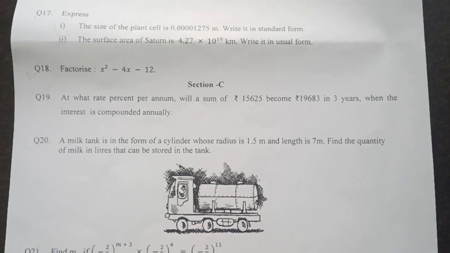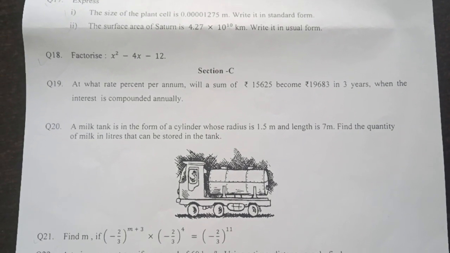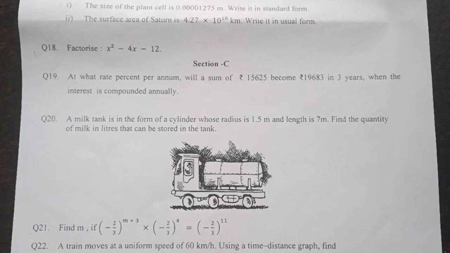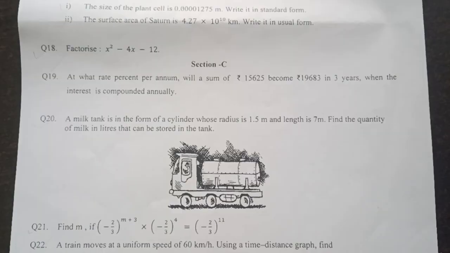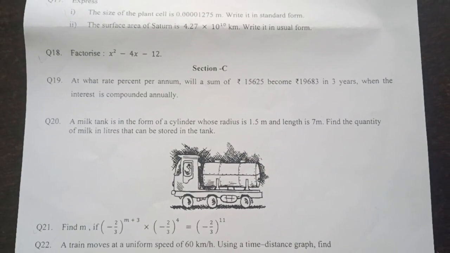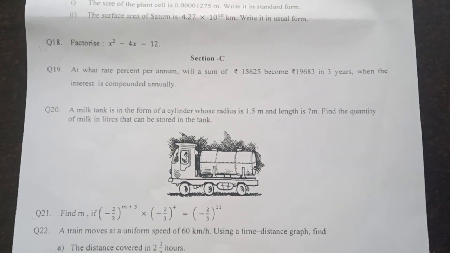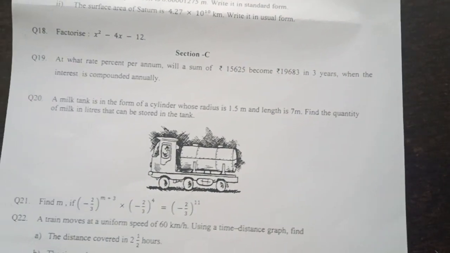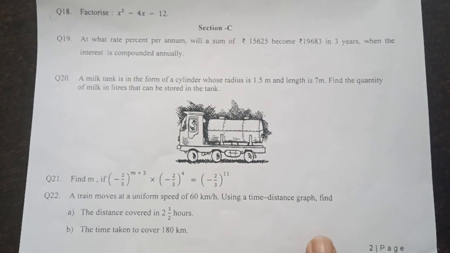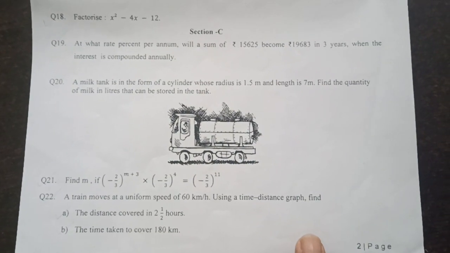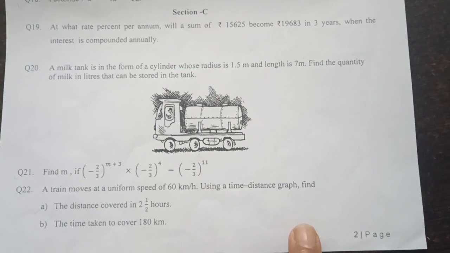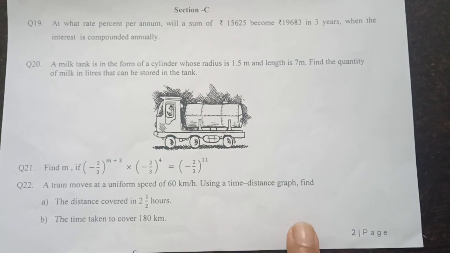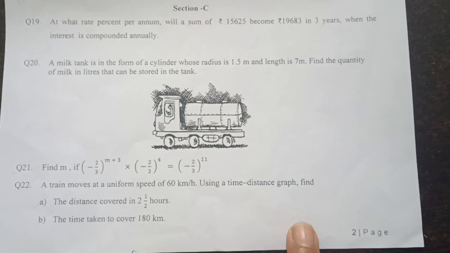Next we come to section C, which have 3 mark questions. So at what rate percent per annum will sum of rupees 15,625 become 19,683 in 3 years when the interest is compounded annually? Next question is, a milk tank is in the form of a cylinder whose radius is 1.5 meter and length is 7 meter. Find the quantity of milk in liters that can be stored in the tank.